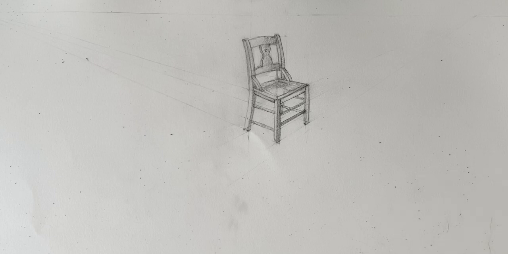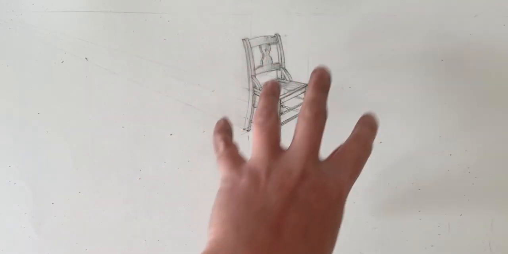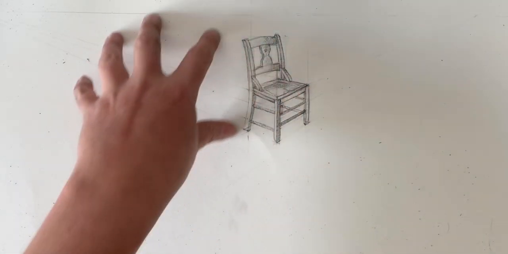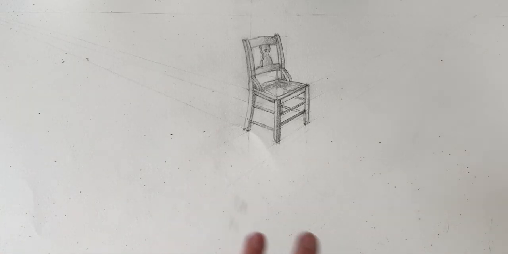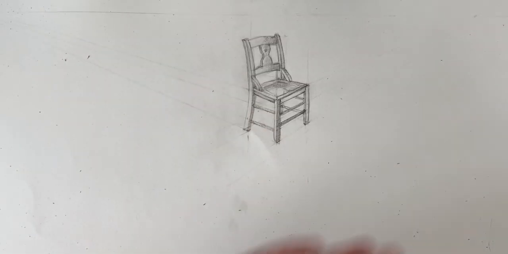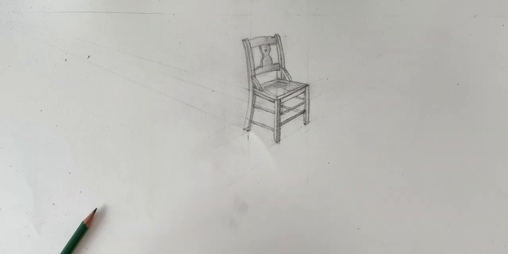So let's go. I'm going to start by sort of treating it as if I'm observing this chair in space and translating the measurements onto my page, using a process much like we've been using for the rest of our sight-size drawings. So I'm not looking out in space like I did in the last demo video. We can pretend that I am. All right, here I go.